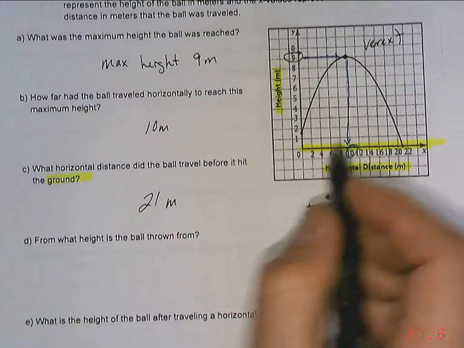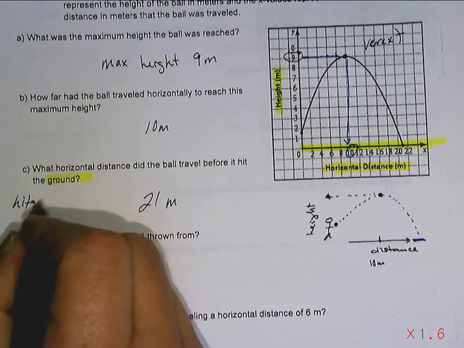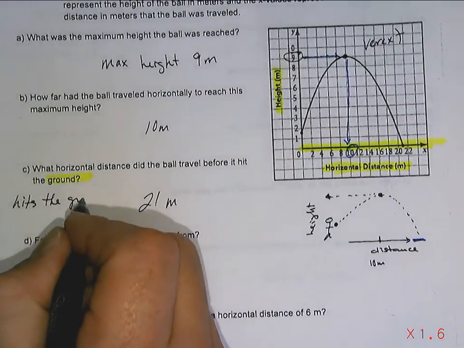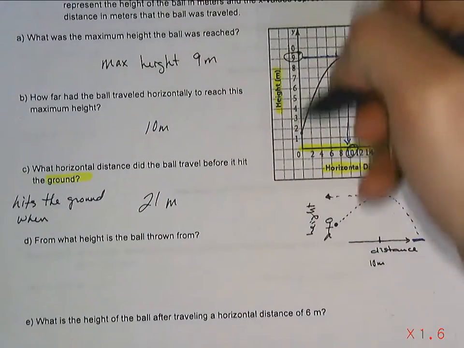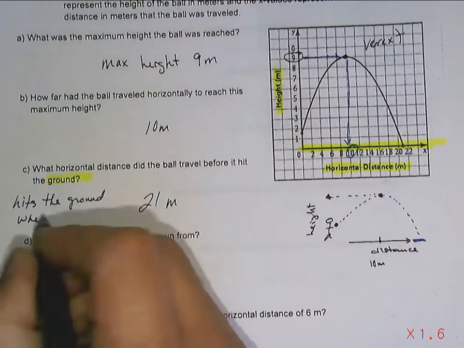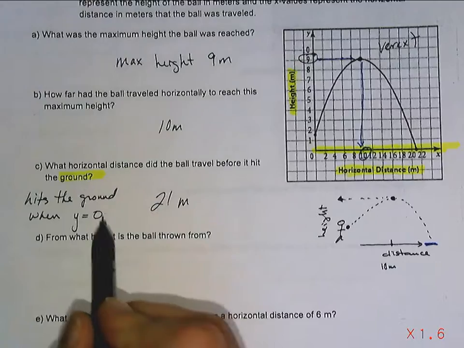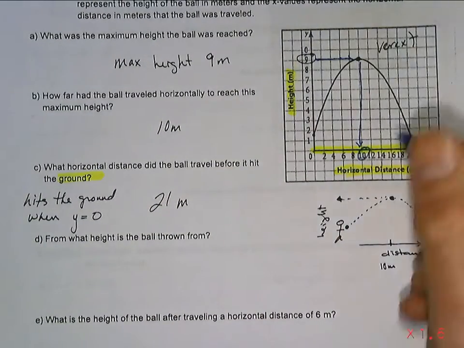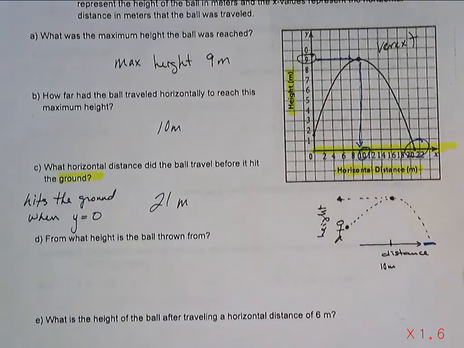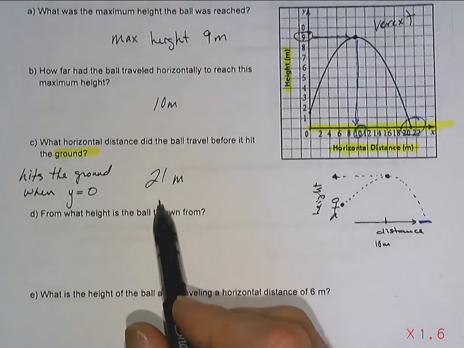And notice that this distance, when it hits the ground, it hits the ground when the vertical axis, y, equals 0. So it's hitting the ground when y equals 0 here, right there. And we know that we talk about that as the x-axis at times, right? Or the x-intercept, sorry.